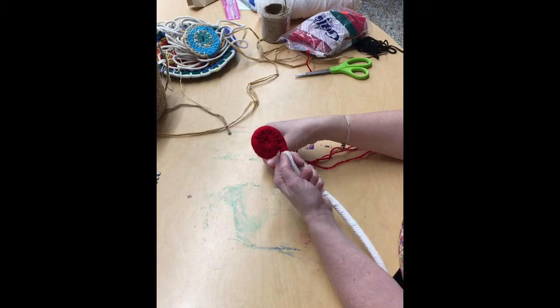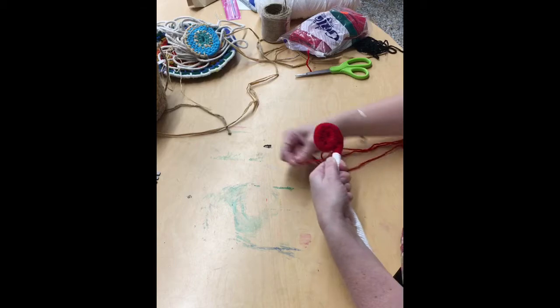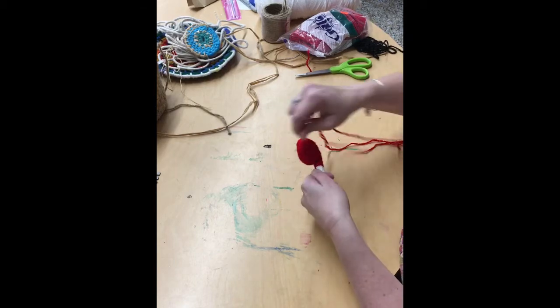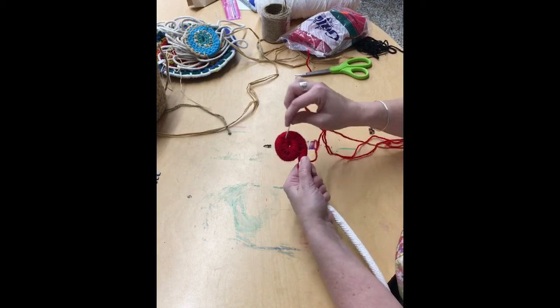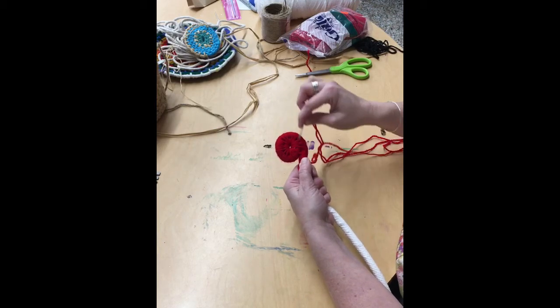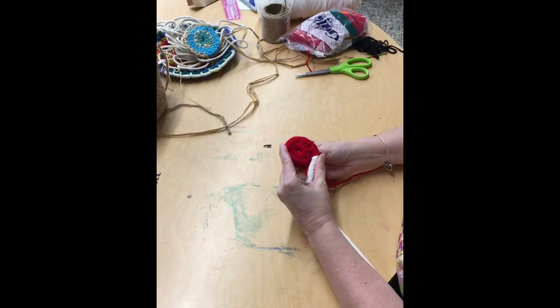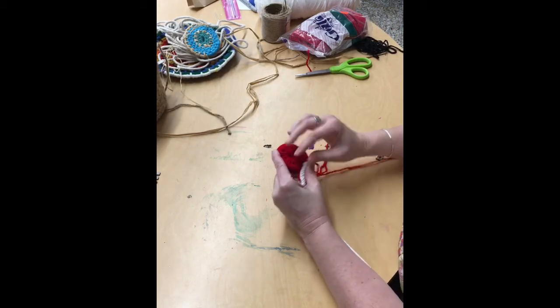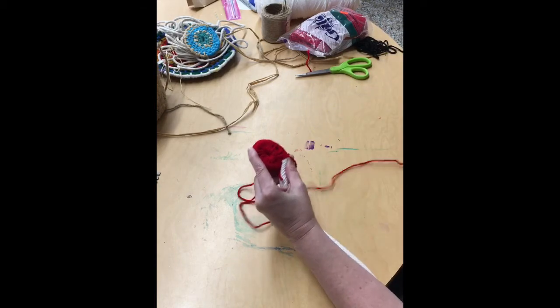So I'm going to wrap 10 and then attach 2. So 6, 7, 8, 9, 10. And you can see how close our attached pieces were. That's just to get a good steady start, a good strong base.